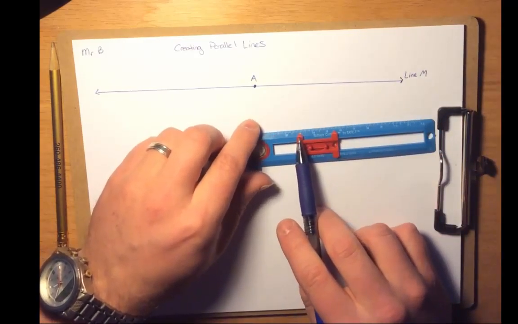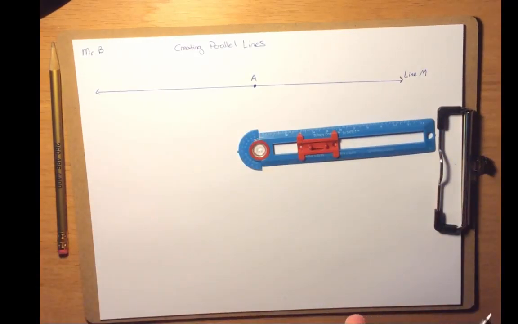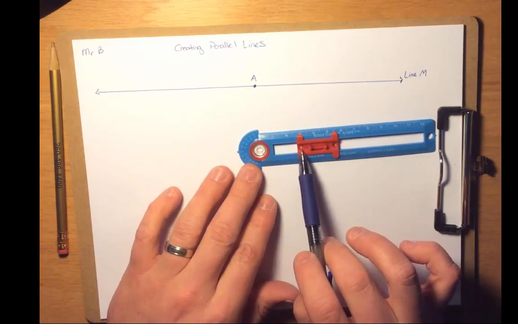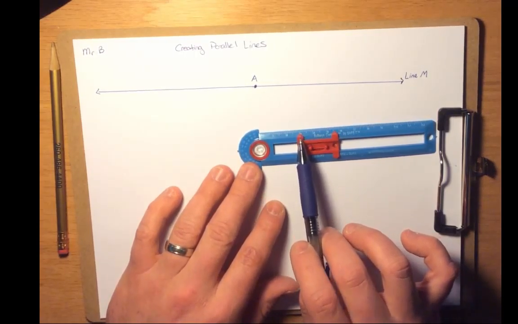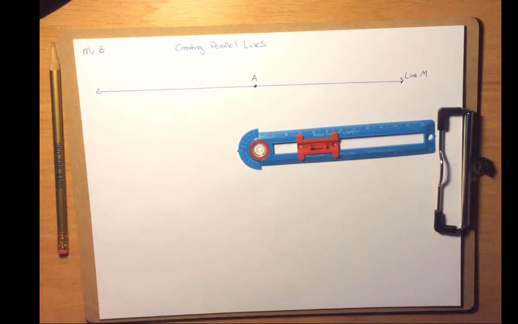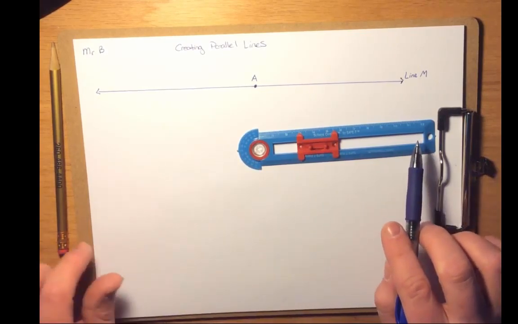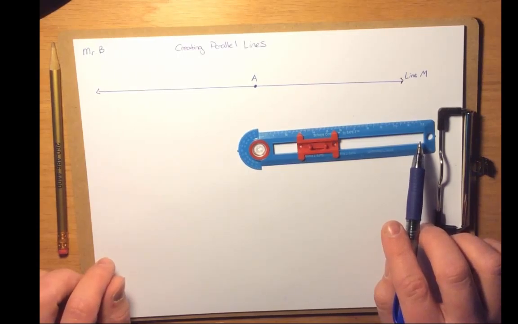Okay? While that's not necessarily necessary, it helps to make sure that everything stays consistent. So I'm going to use this first hole here on my compass, which is set right around 3 centimeters. If it was 3.1, if it was 4, that's fine. We just don't want it to be all the way out at the end.